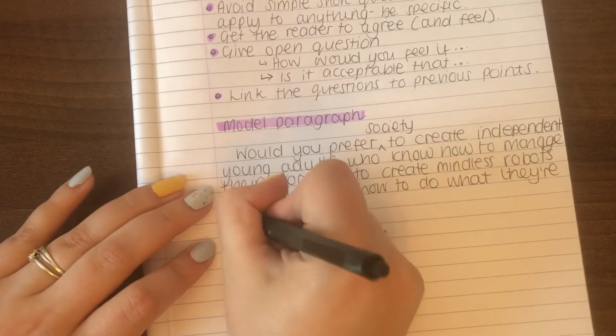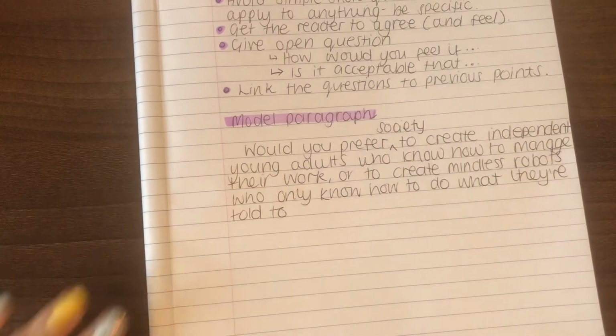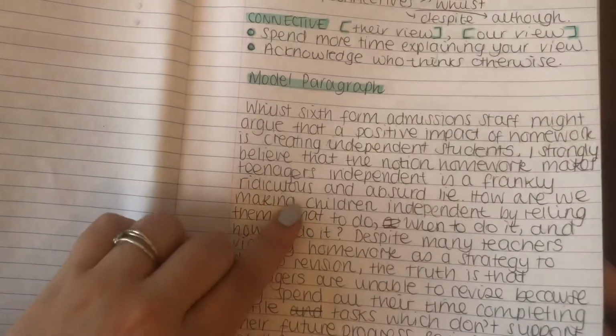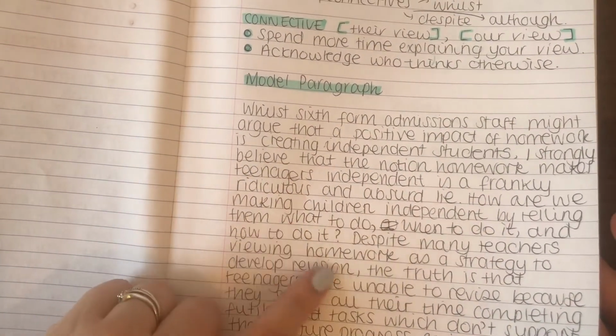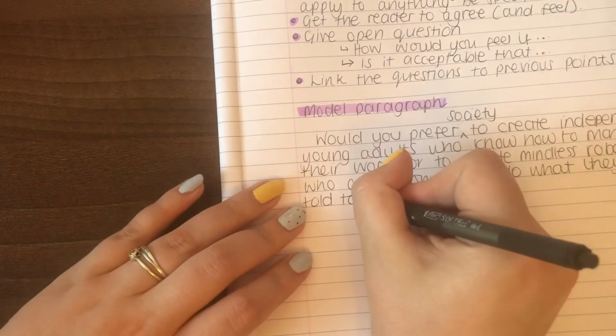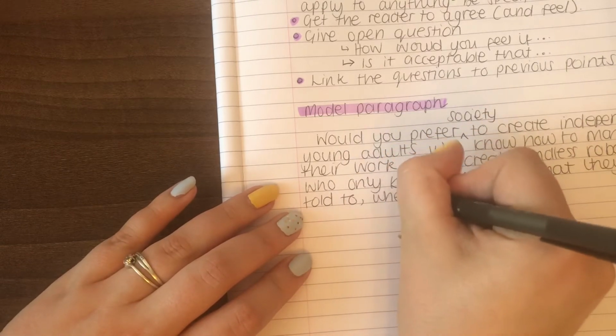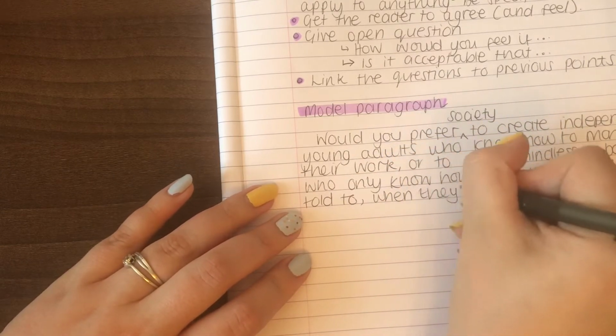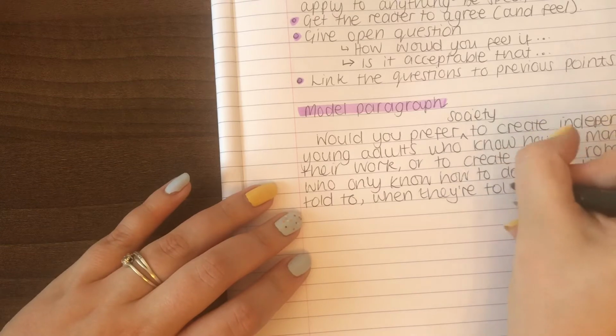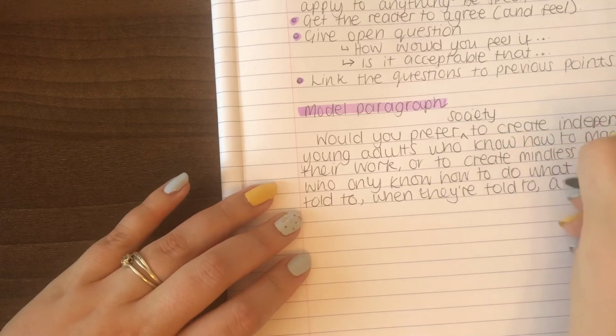So this is a phrase that comes from my previous paragraph. I said something about telling them what to do, when to do it, and how to do it. So what they're told to, when they're told to, and how they're told to.